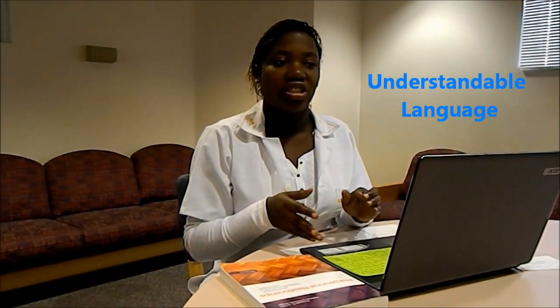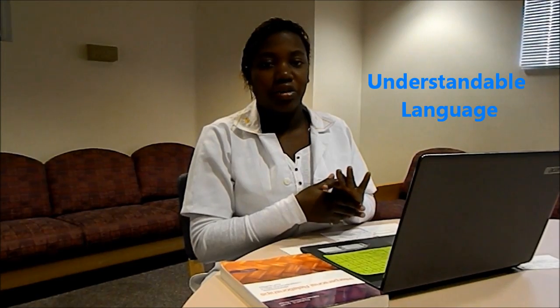Another strategy that is really important is using understandable language, where we have to avoid jargon or clinical expressions, because the information we are sharing with the patient can be misunderstood. And related to this strategy, there is another one, which is metaphors, where you use examples and images to bring the information closer to the patient's reality, or maybe allow them to visualize what you're trying to say.